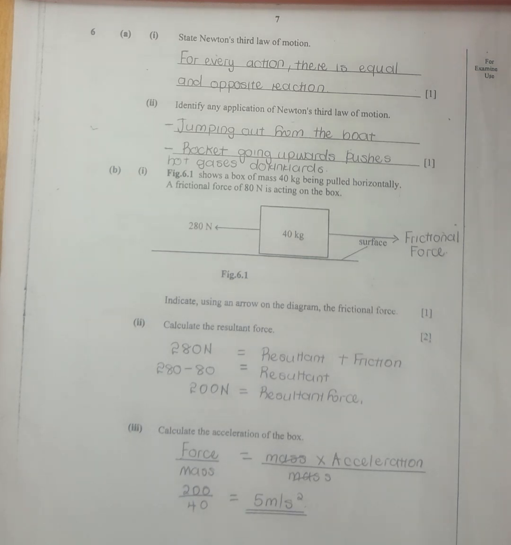And then on B part 1, we are supposed to indicate using an arrow on the diagram the frictional force. It is the one that is going to oppose the motion. And then on 2, we are supposed to calculate the resultant force. Applied force is 280 newtons. So we say 280 newtons is equal to resultant plus friction, and we need to make resultant the subject of formula. So we are going to subtract 80 from 280 so that our resultant force is going to be 200 newtons.